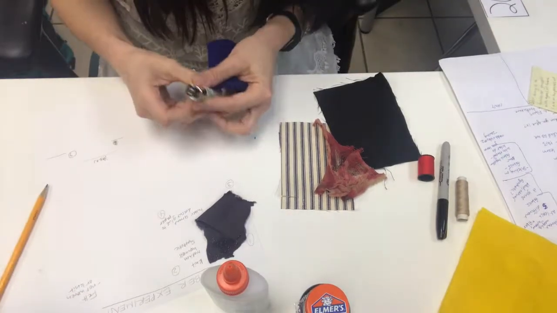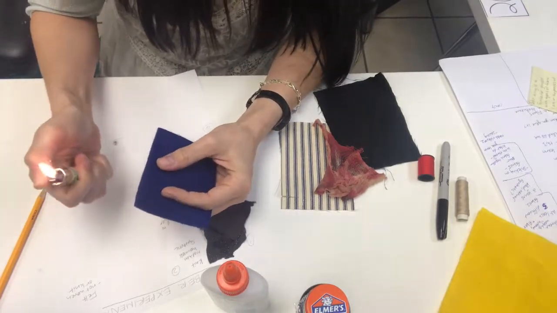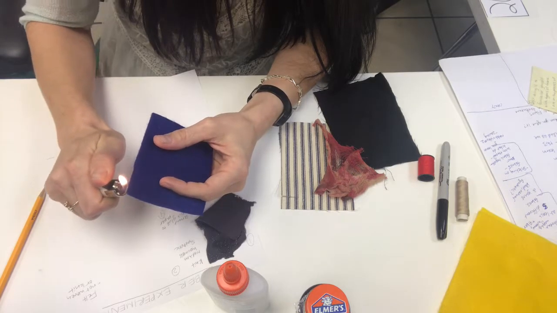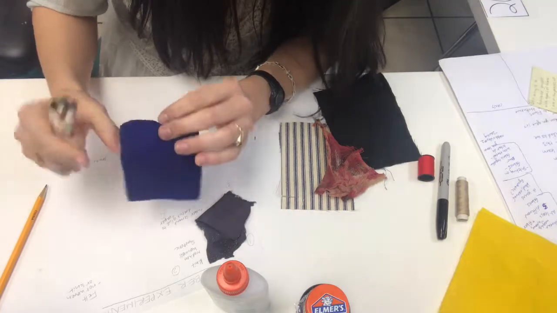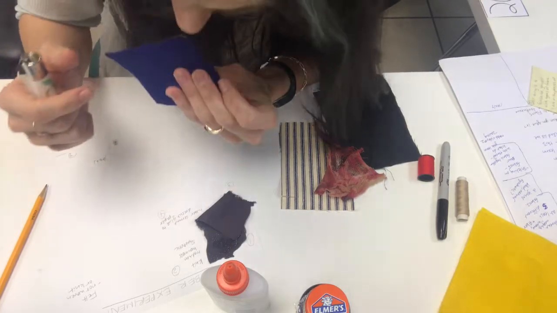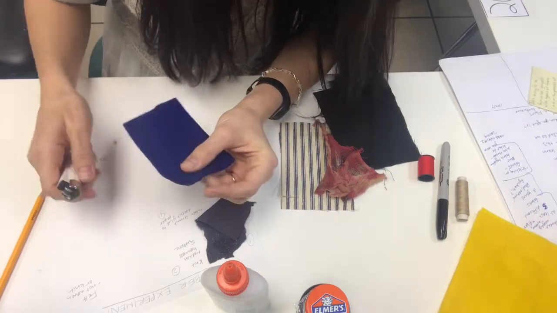Okay, and then let's see, is it synthetic or natural? I'm going to test with my burn test here. Ooh, I don't know. It looks kind of plasticky. I think this is synthetic.